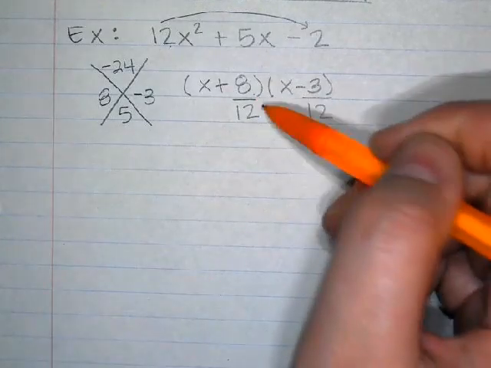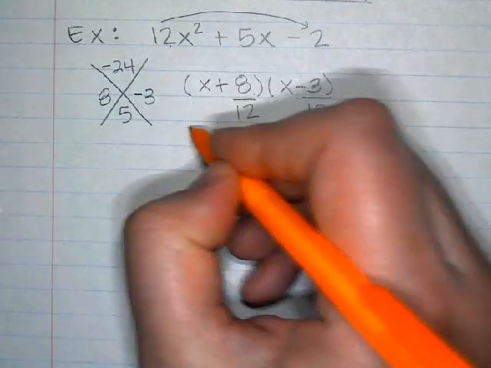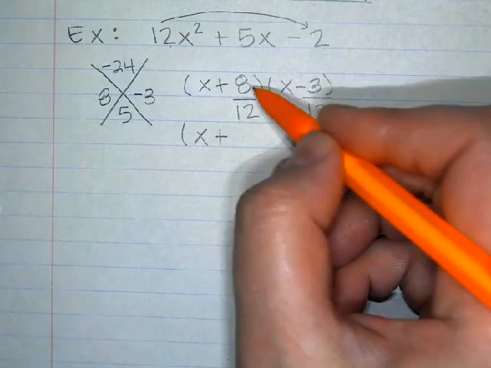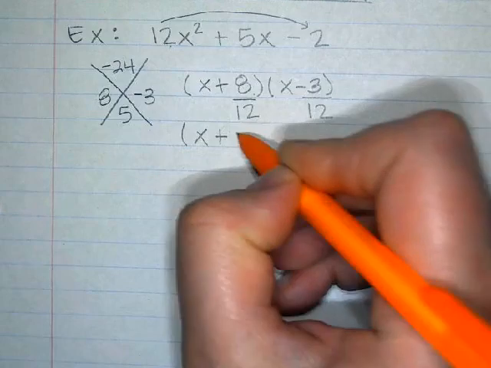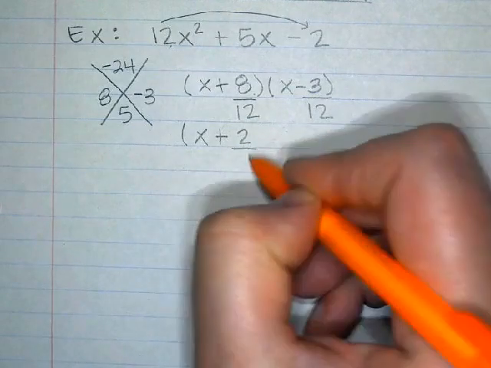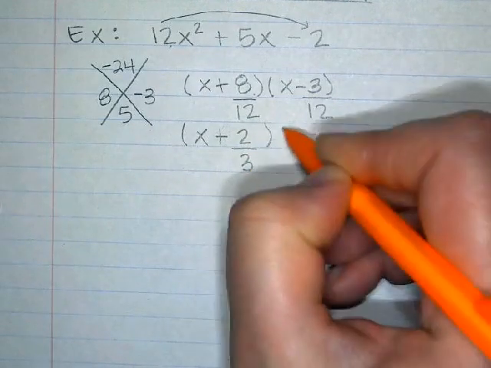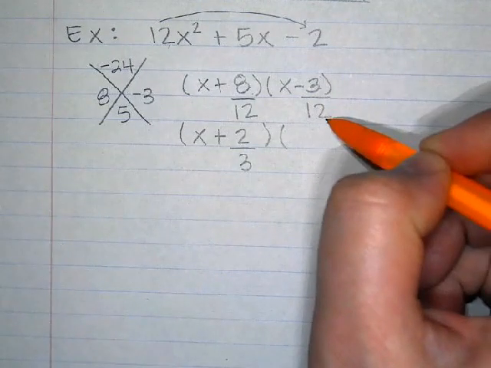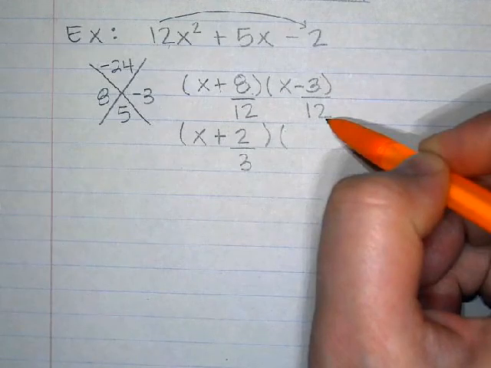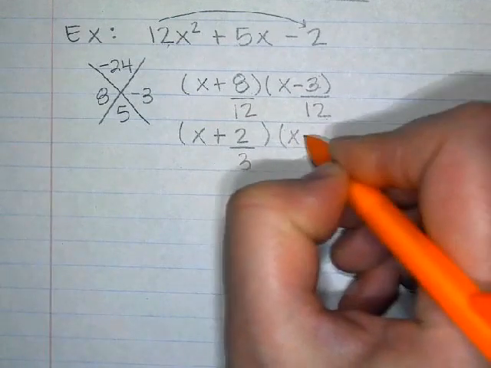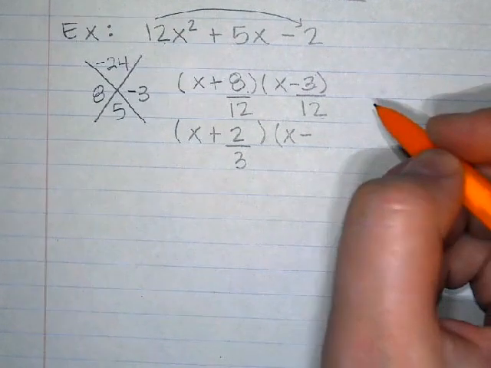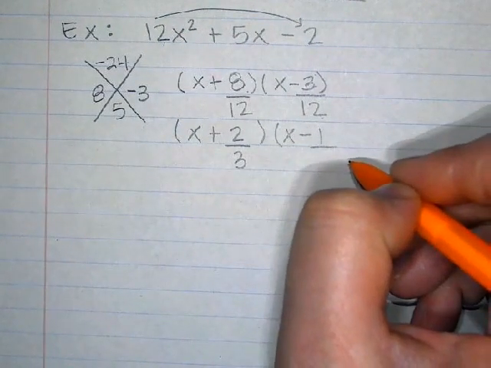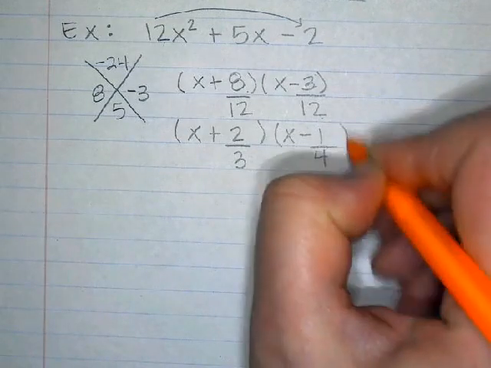So if we take 8 and divide it by 4, what's 8 divided by 4? 2. What's 12 divided by 4? 3. Okay. And then over here, what do 3 and 12 both divide by? 3. So 3 divided by 3 is 1. 12 divided by 3 is 4. Okay. So we reduced both of the fractions.